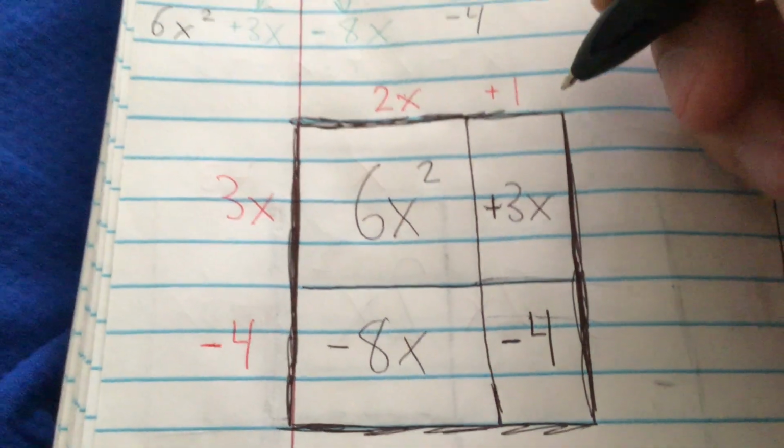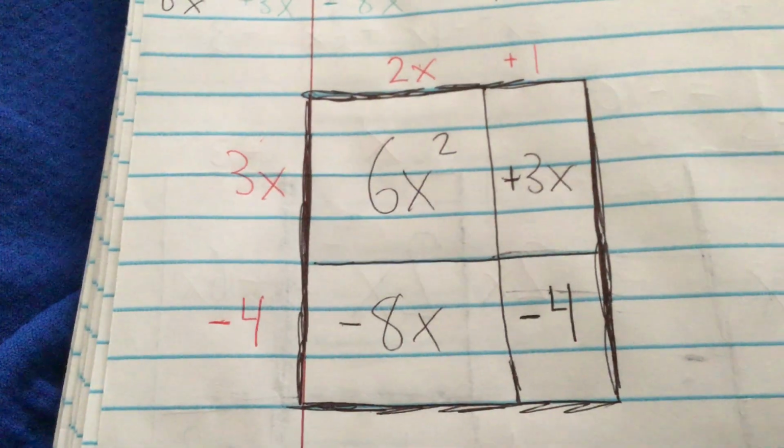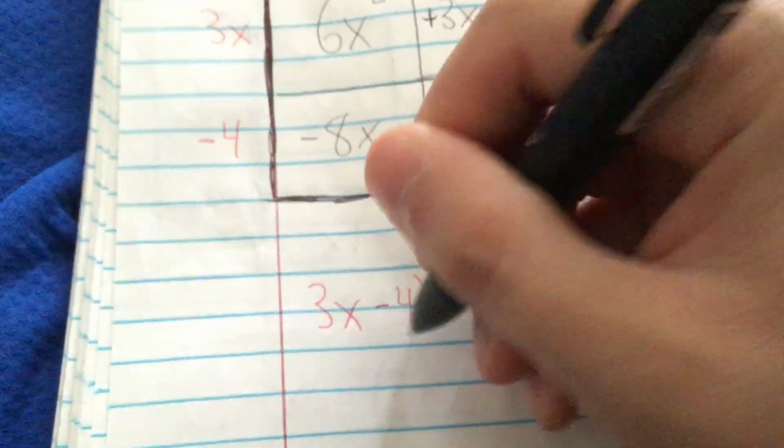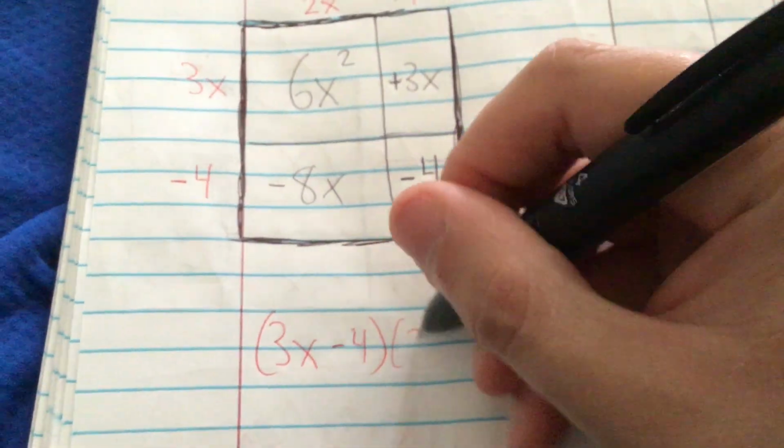Positive 1. Check your work. Is positive 1 times negative 4 negative 4? Yep. So now let's factor and make this 3x minus 4 times 2x plus 1.